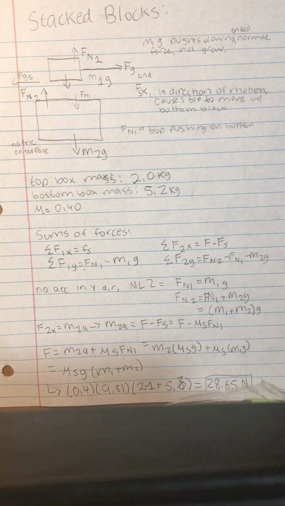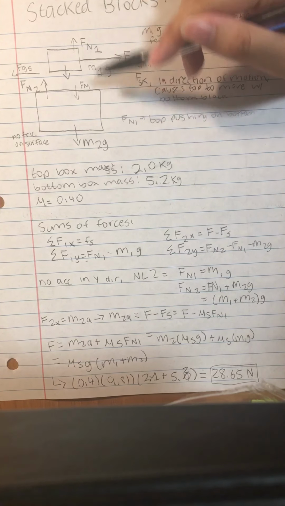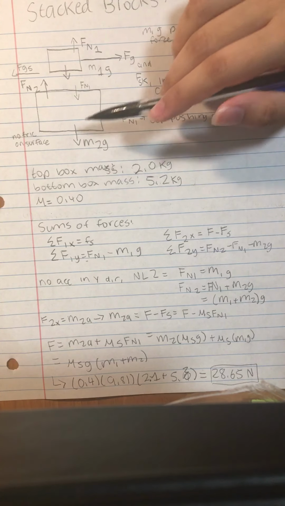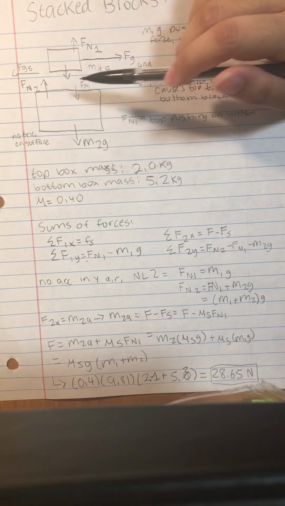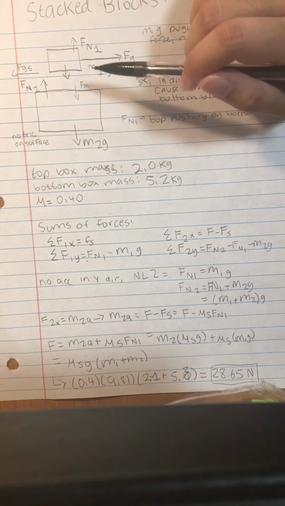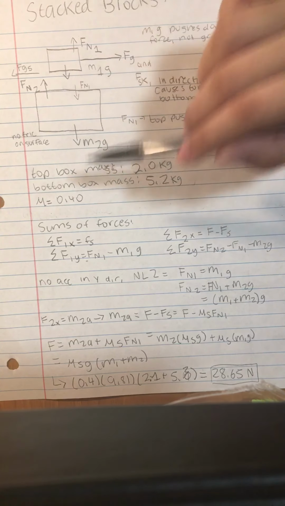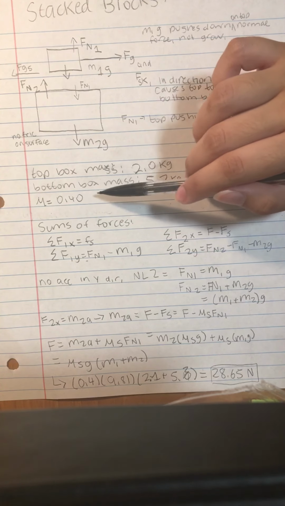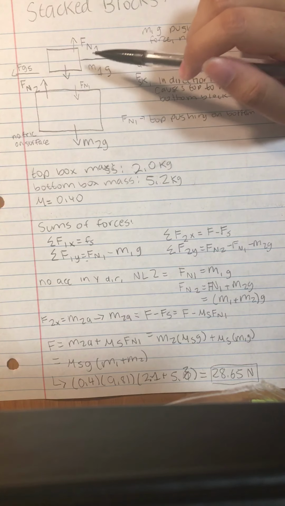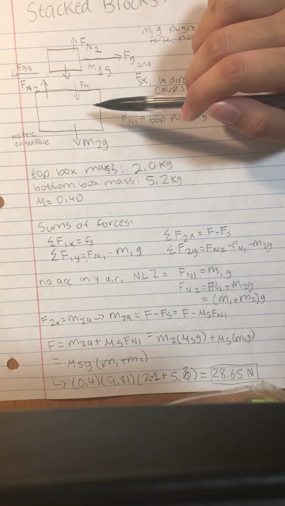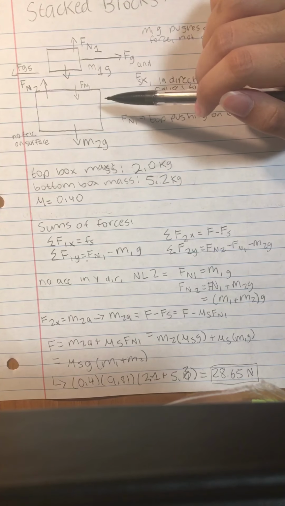So I will be explaining how to do the stacked blocks problem. Basically, there are two blocks stacked on top of each other, sliding on a frictionless horizontal surface. The surface between the two blocks is not frictionless; it's rough, and it has a coefficient of static friction of 0.4. The top block has a mass of 2 kilograms and the bottom block's mass is 5.2 kilograms.